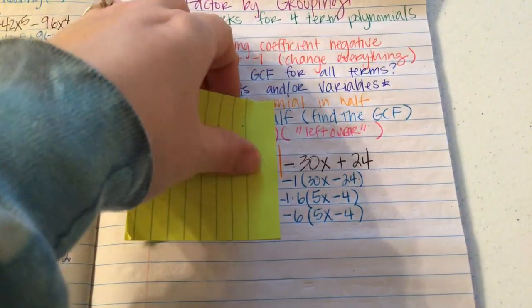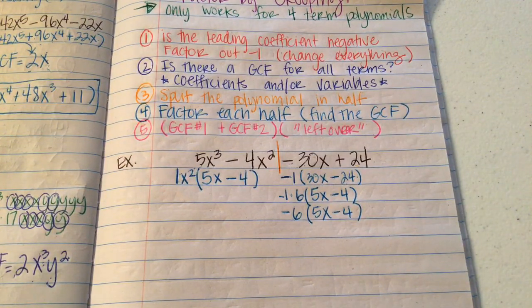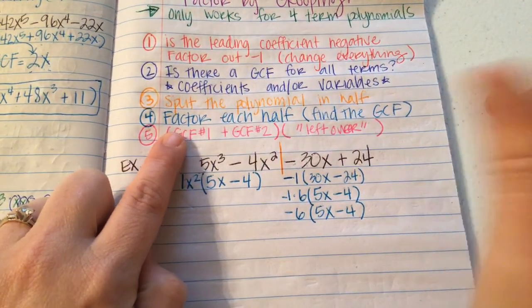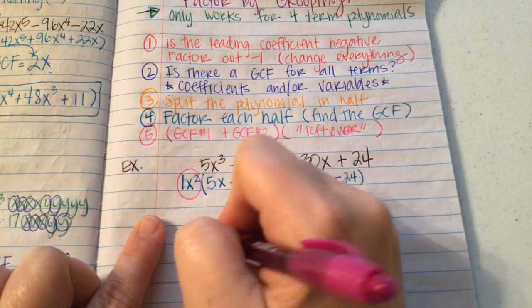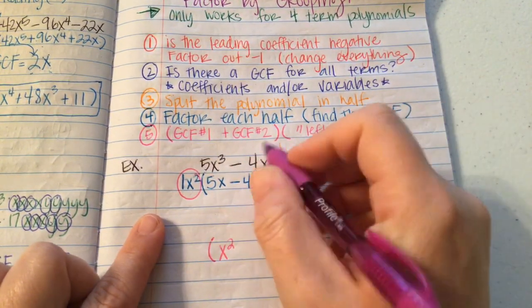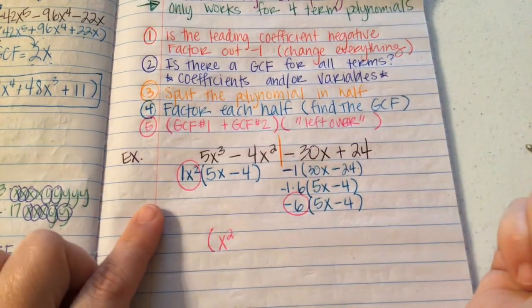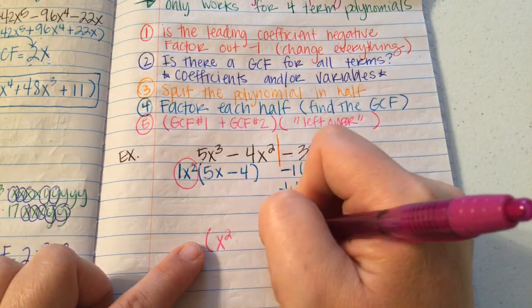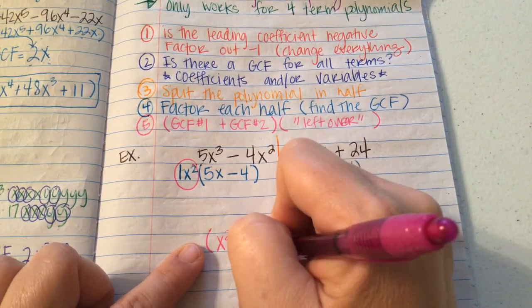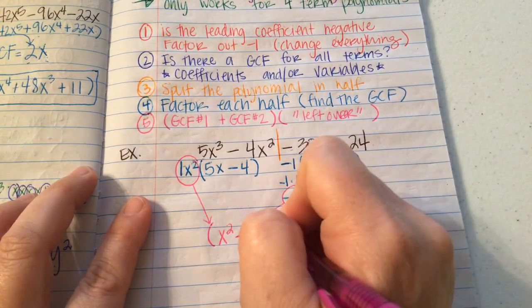Now, the answer to our problem, if you notice, looking at this, I have a GCF from the first problem, which is right here, so x squared, plus the GCF from the second problem, which is negative 6. So you could put plus negative 6, or you could just write minus 6. GCF from the first, GCF from the second.